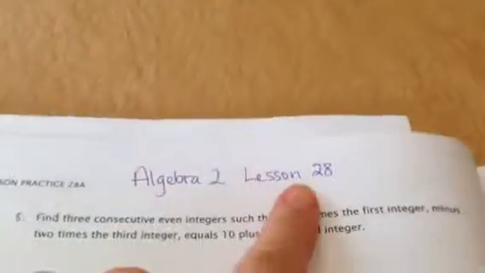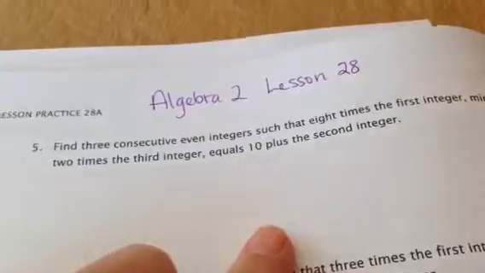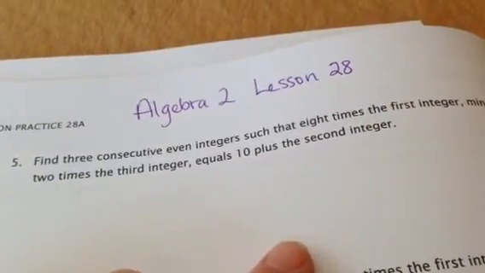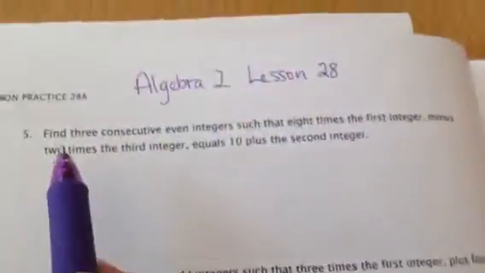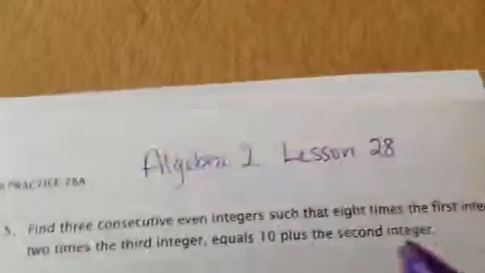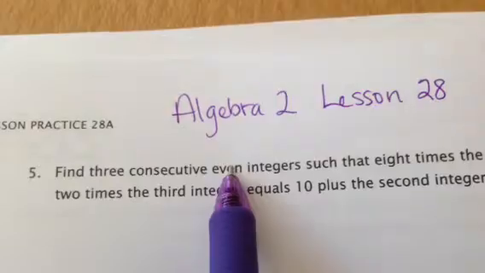Hey, this is Algebra 2, Lesson 28. Hopefully I'm going to have time to do a few problems from both Lesson A and Lesson B. We did a few in class, but I just wanted to do a few more because we ran out of time. Notice this asks for 3 consecutive even integers.